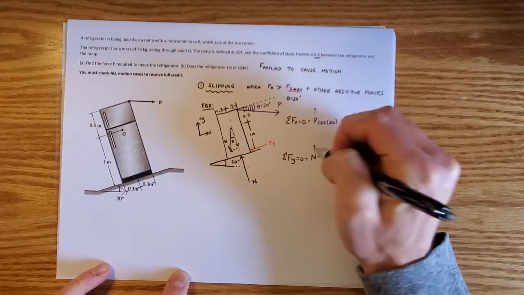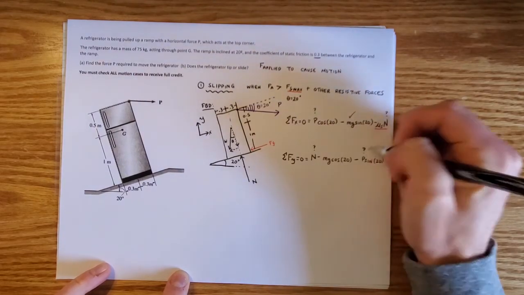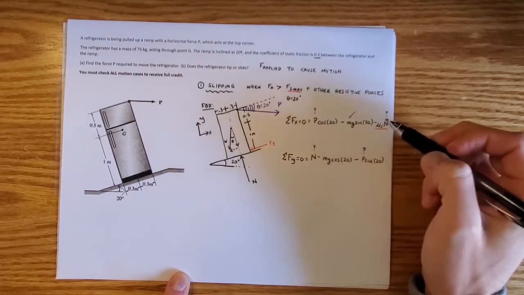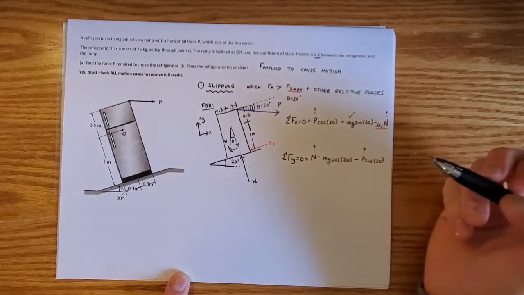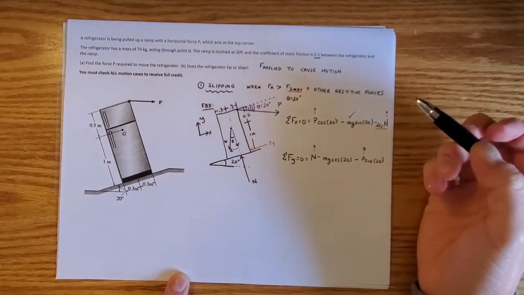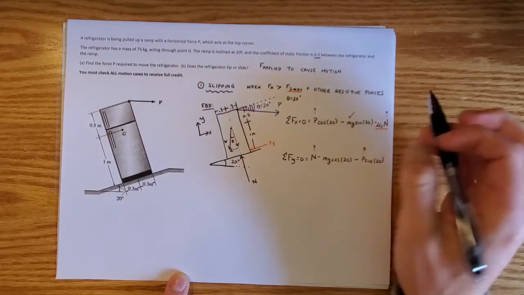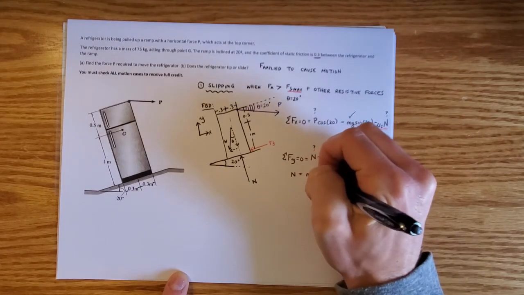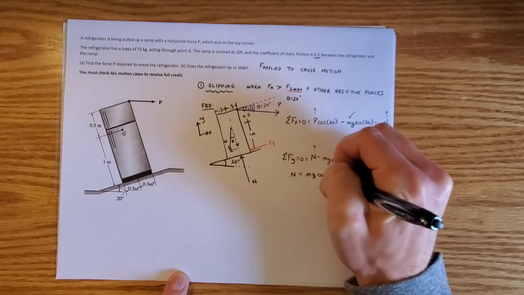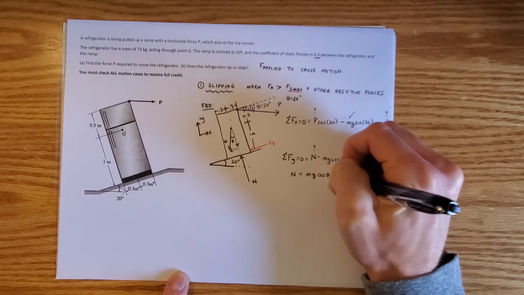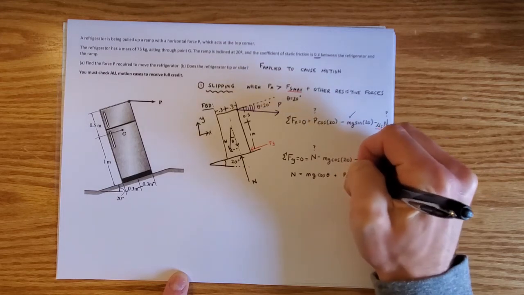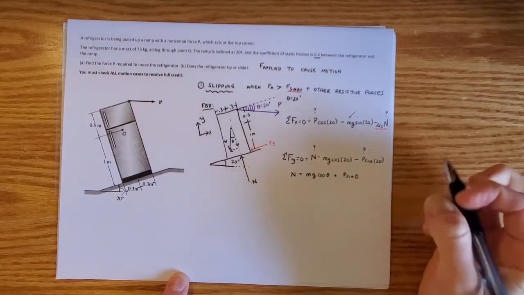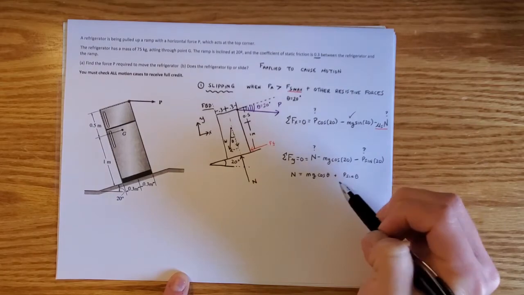Now what you can see going on is, look, we've got two equations and two unknowns, the normal force and P. So what we have to do is a pretty much system of equations. And from this equation down here, we can say that n is mg cosine theta plus P sine theta.